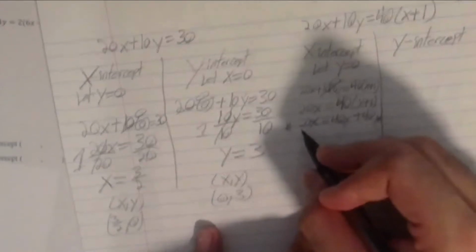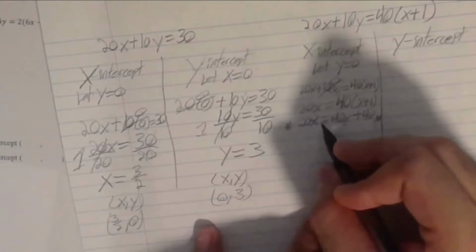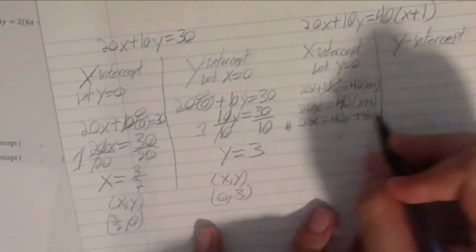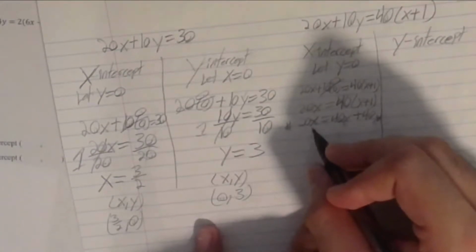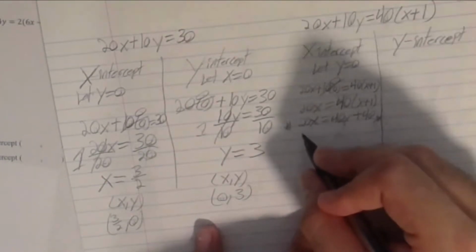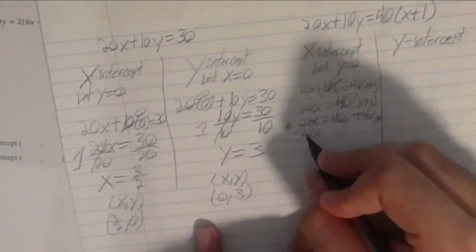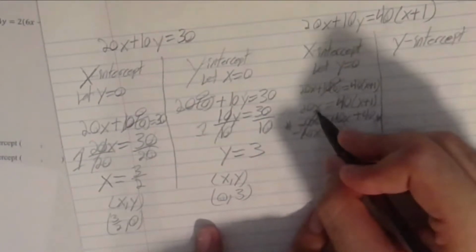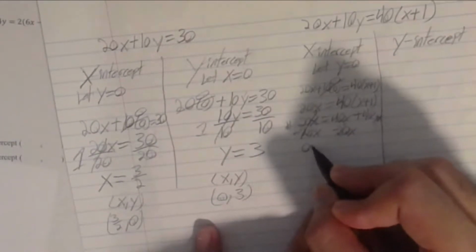Okay. So, let's look on the left side. Can we have 20x on this side? No. We want the x's on the right side. We have to move it across. How do we move it? Since this is a positive 20x, we have to do the opposite of addition. Subtraction. We minus 20x on both sides. This is going to cancel because 20x minus 20x is just 0.